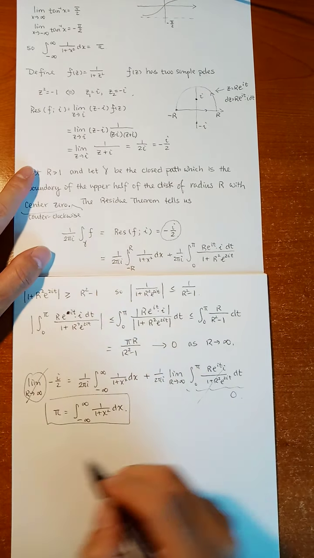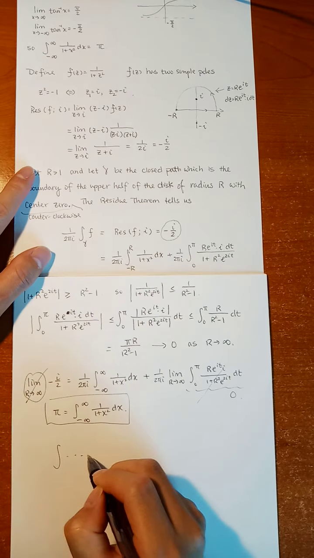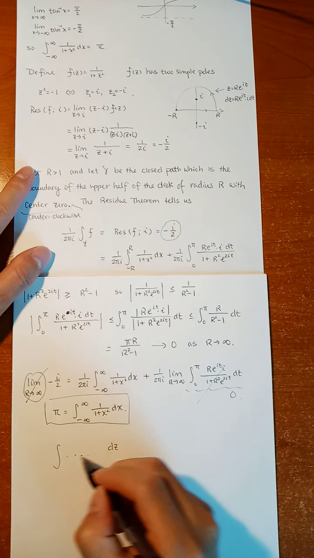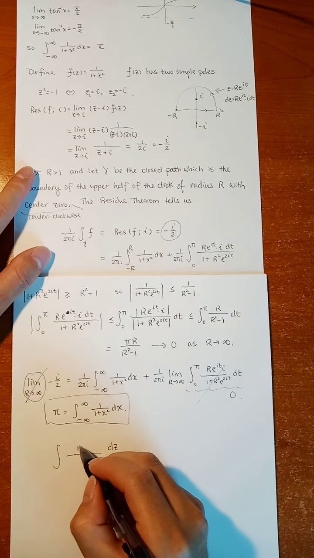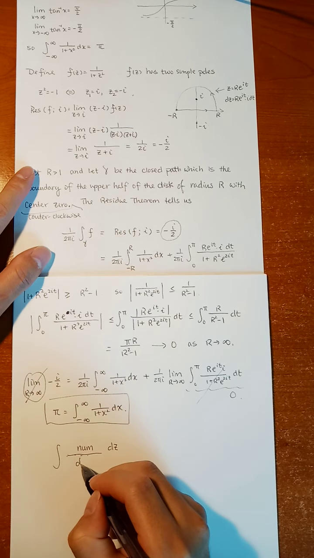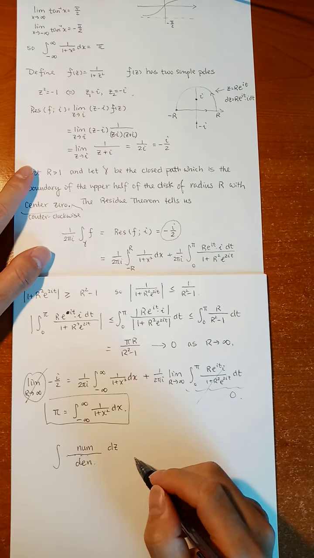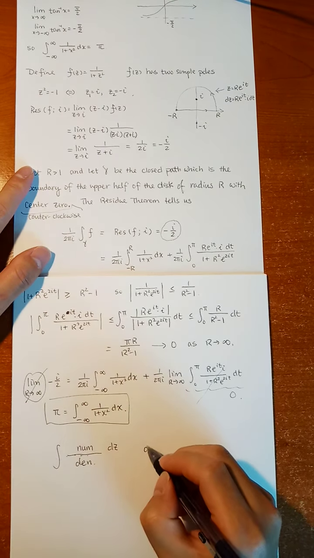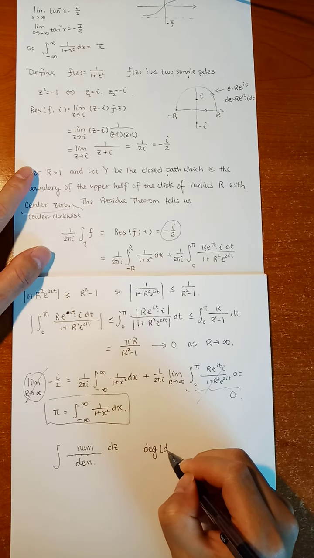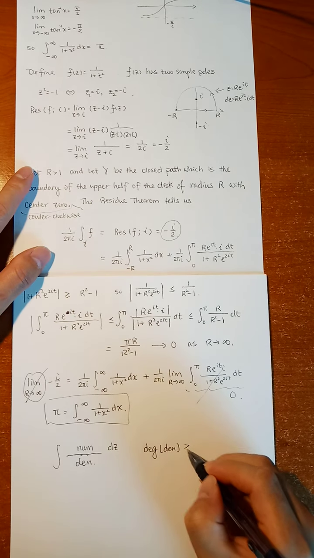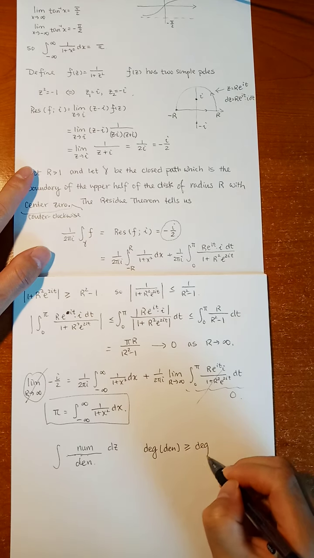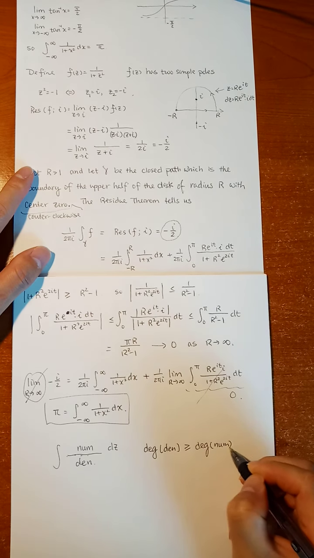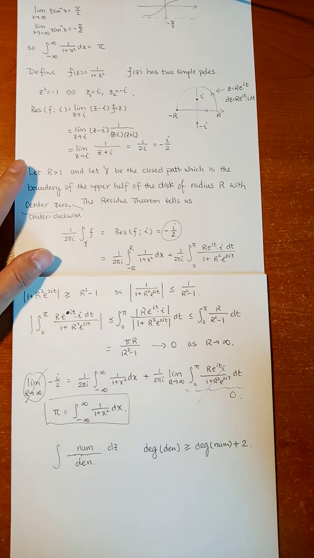Whenever you have a dz integral with a numerator and a denominator, you need to make sure that the degree of the denominator is greater than or equal to the degree of the numerator plus 2, at least plus 2.